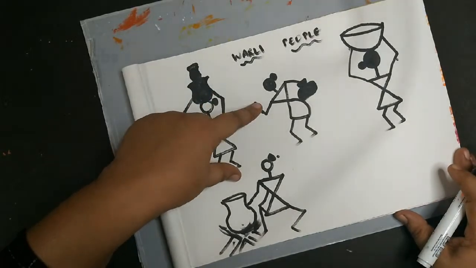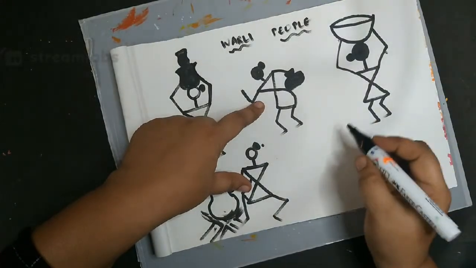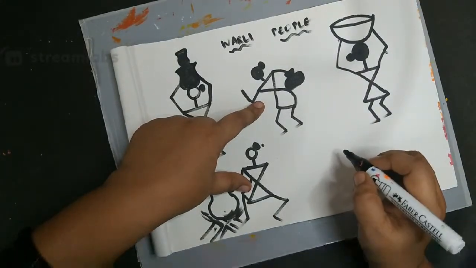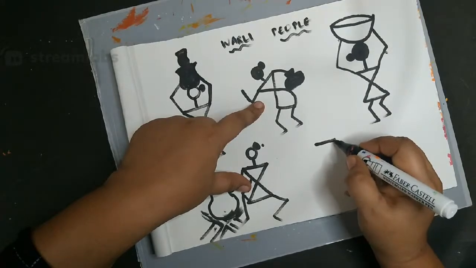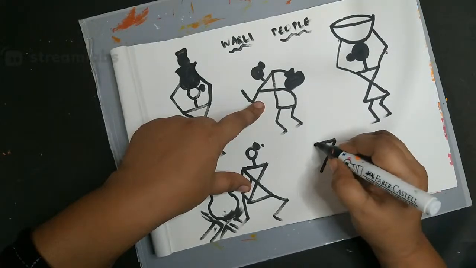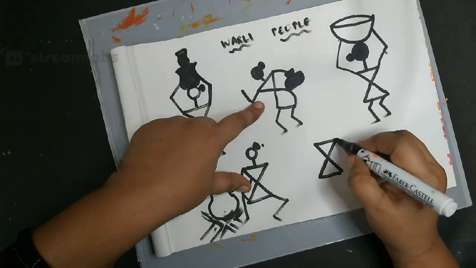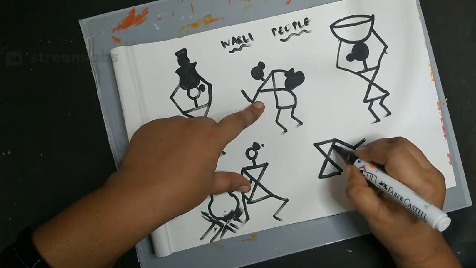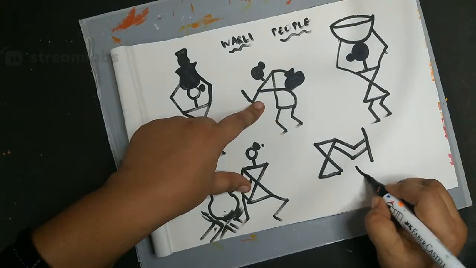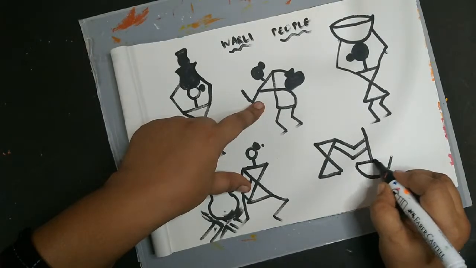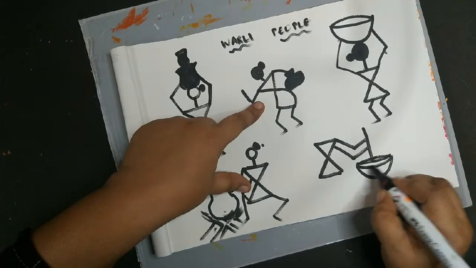We saw this old lady holding a stick last week itself. Now what if a lady is churning butter, churning milk, curd to make butter? She holds a stick like this, and this is the bowl which has the curd.